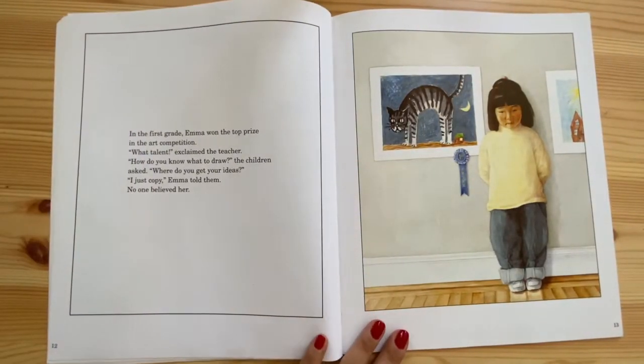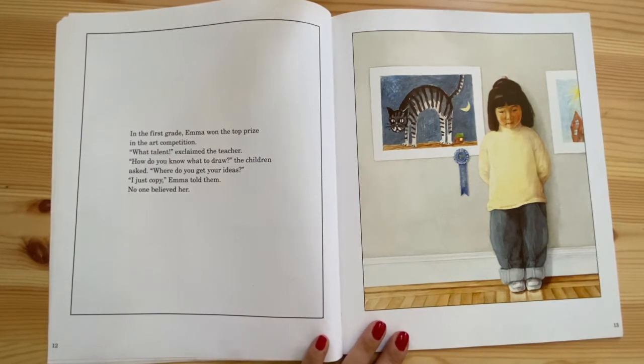In the first grade, Emma won the top prize in the art competition. "What talent!" exclaimed the teacher. "How do you know what to draw?" the children asked. "Where do you get your ideas?" "I just copy," Emma told them. No one believed her.